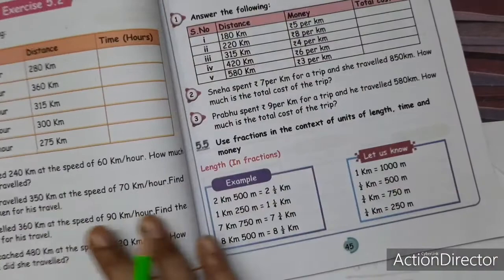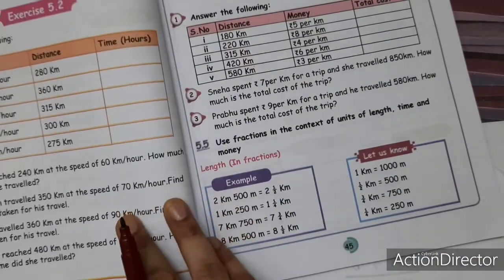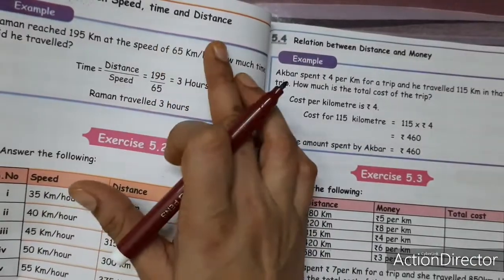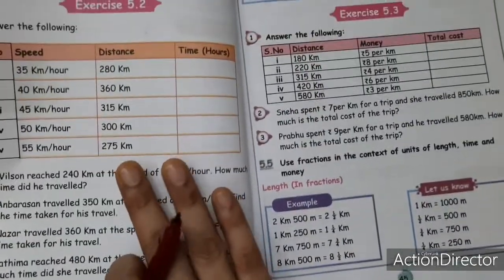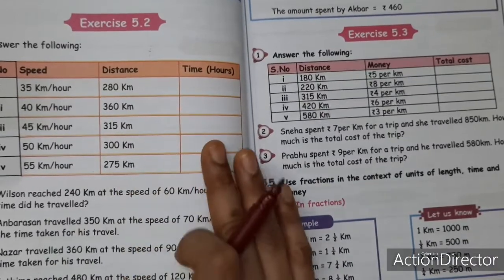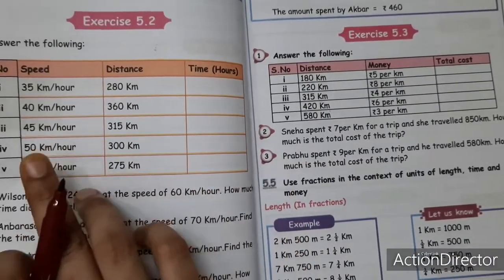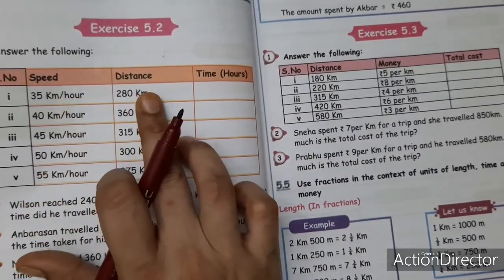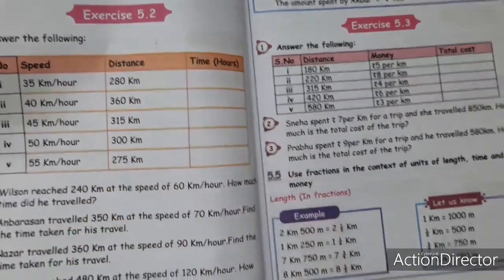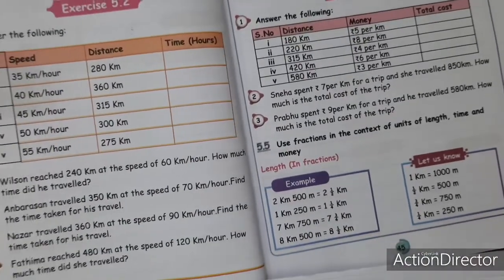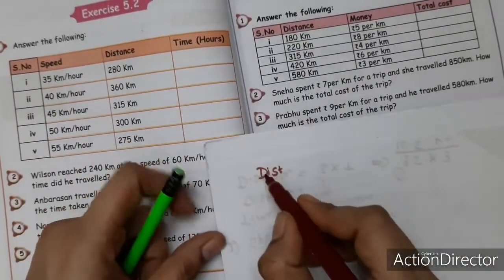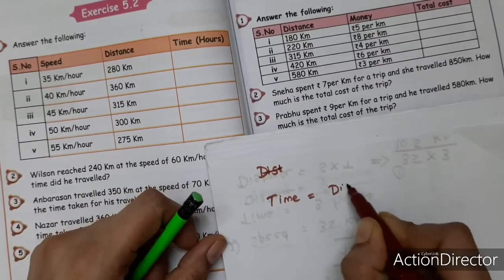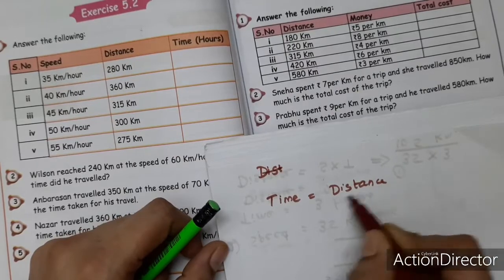Okay, next we are going to find the relation between speed, time and distance. Okay, so see this exercise 5.2. Okay, we are going to find the time. They have given the speed, they have given the distance, and we are going to find the time. Okay, so what is the formula to find the time? It is time equal to distance by speed.